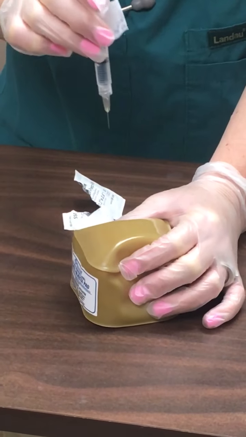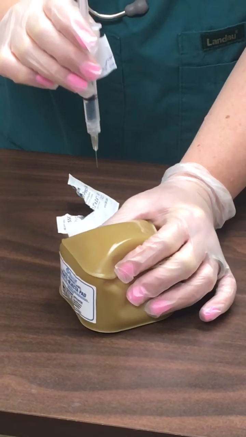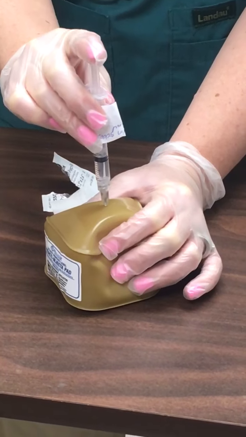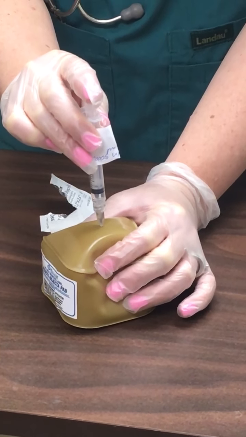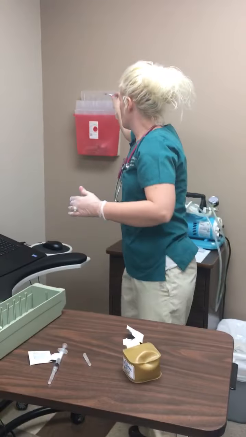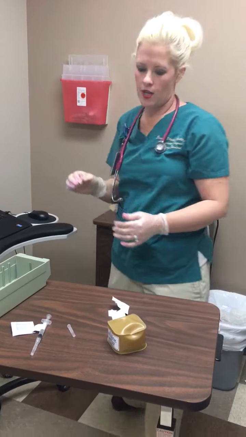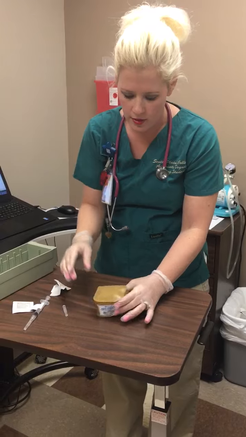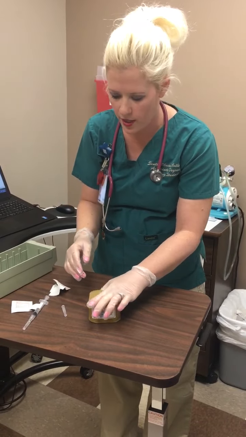I'm going in at a 90 degree. I'm pinching 1, 2, 3, and poke. And I'm sticking in, pushing the medication in, making sure I'm pinching the whole entire time. And then I'm going to let go and immediately go to the sharps. Okay? How was that? Was it okay? A little bit of a pinch. I'm very sorry about that.